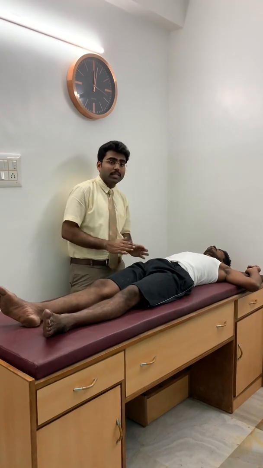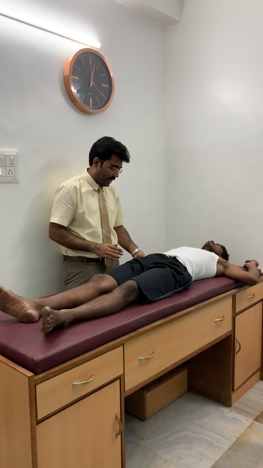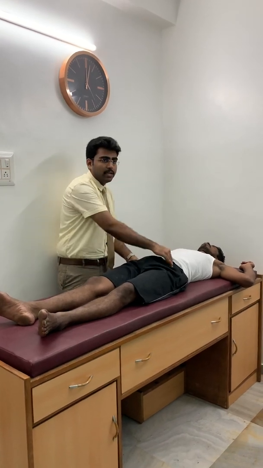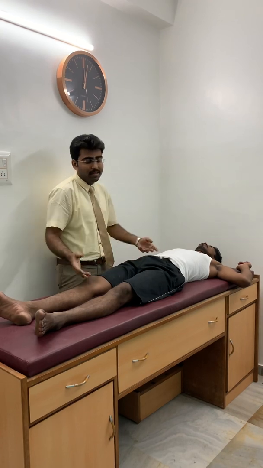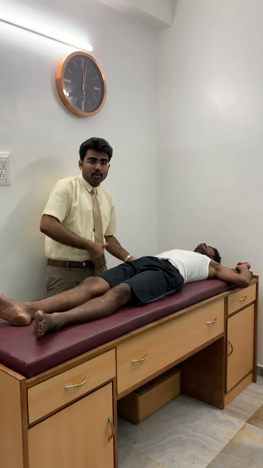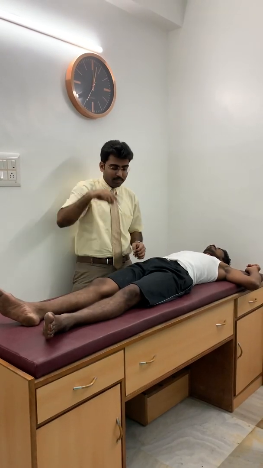But before going on with the true measurement, I need to square the pelvis if it's unsquared, meaning I need to put both anterior superior iliac spines on the same level if they're up on this side or this side. Maybe that happens with a coronal plane deformity. So I need to square them and then go ahead with the true measurements here.